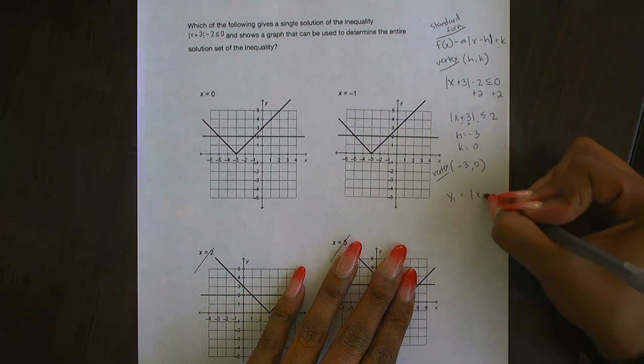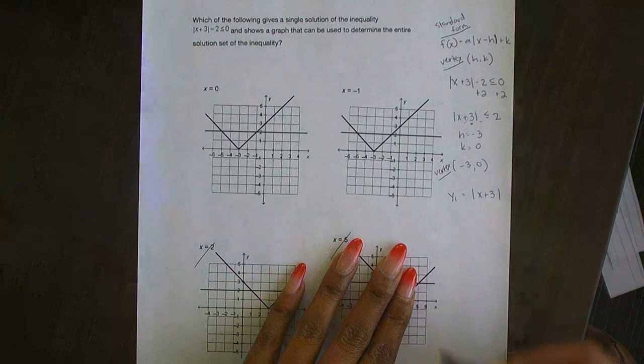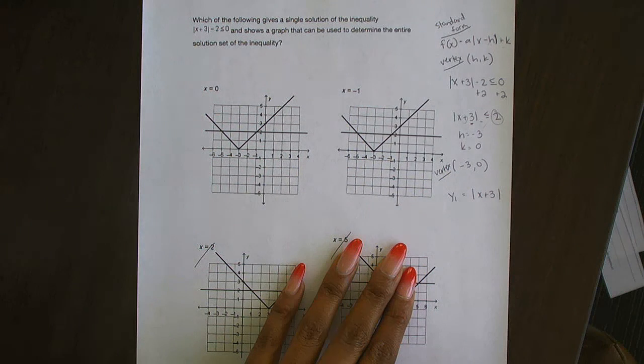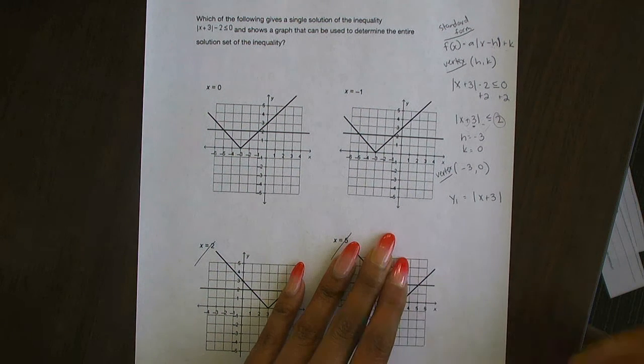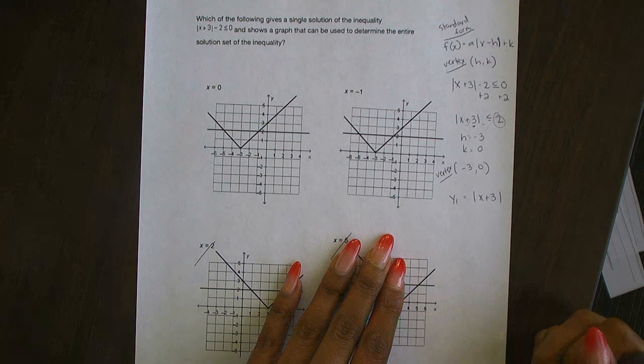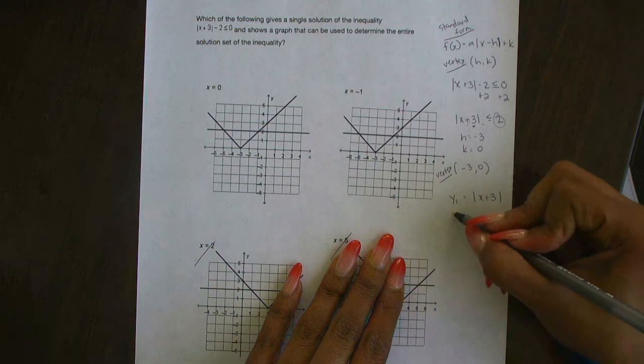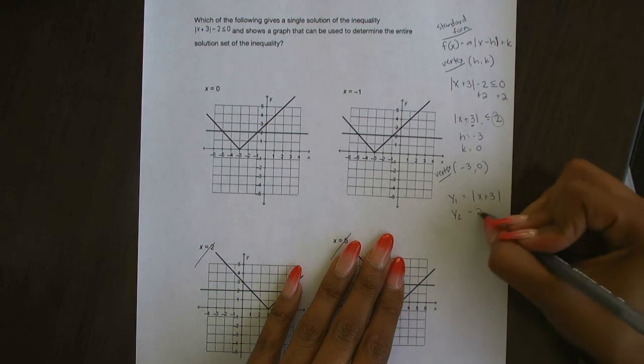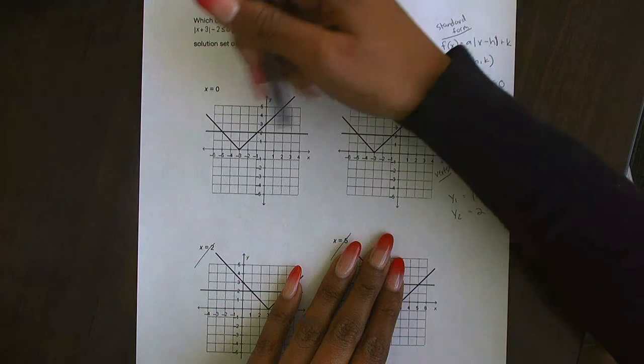And then the straight line here is the proposed solution to my absolute value. So I make a second line, which I will call y2, and that equals 2. And that gives me that horizontal line that I can use to cross-examine my solutions.